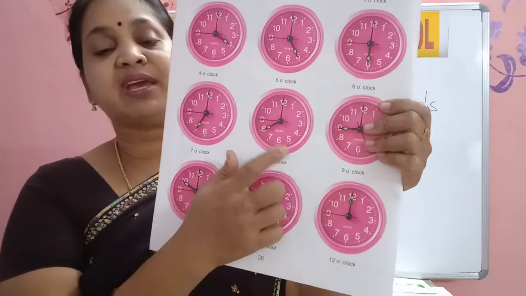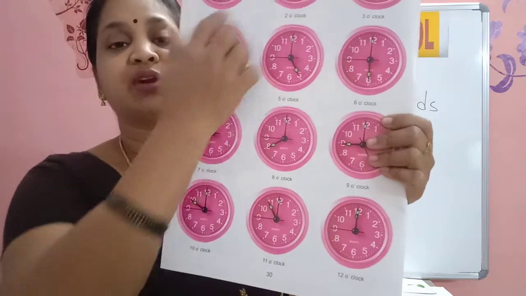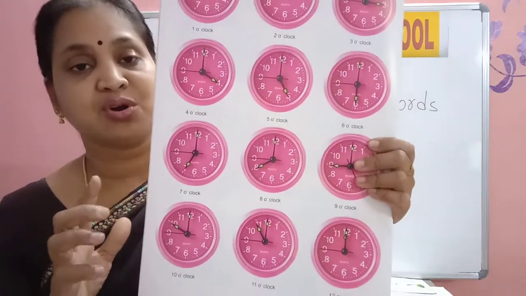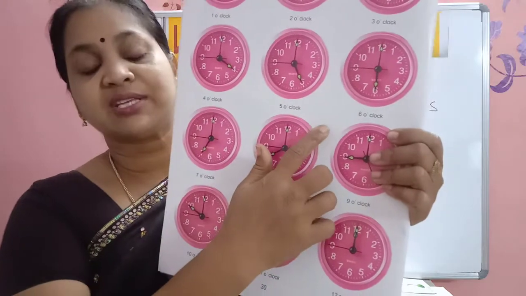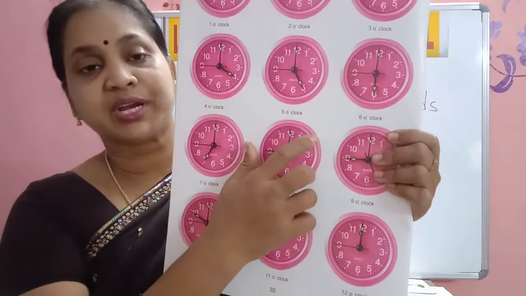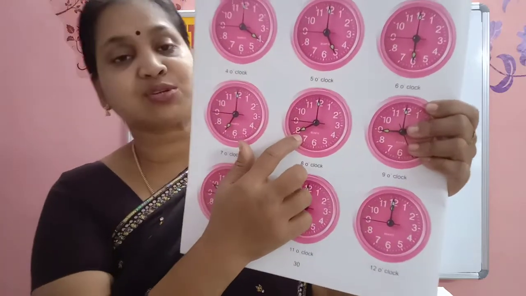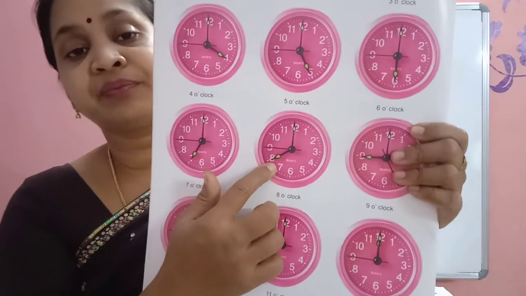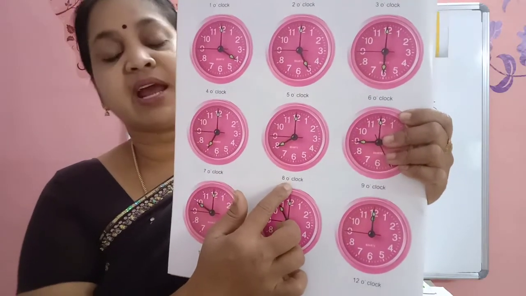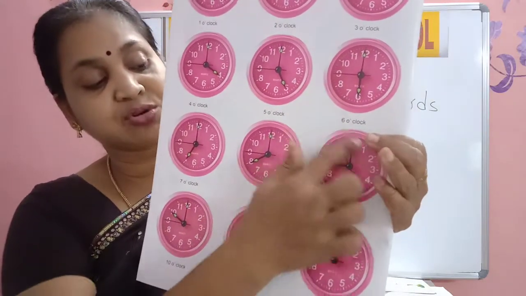Now see where the short hand is in this clock. Here the big hand is exactly on 12. In all these clocks, the big hand is exactly on 12. So the minutes are just starting, it's on 12 only. It did not move from that place. The short hand is on number 8. So what is the time? 8 o'clock. Now move to the next clock.